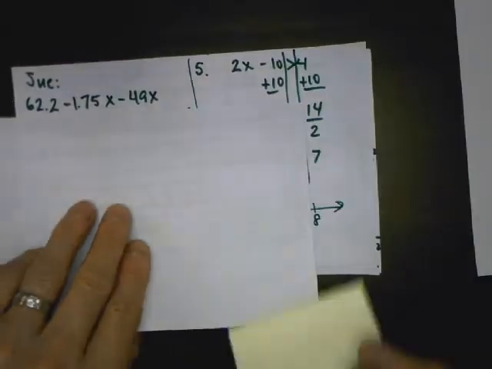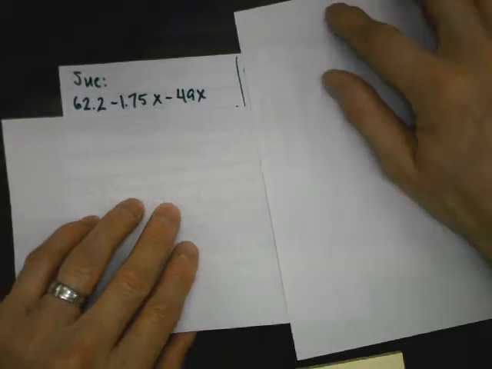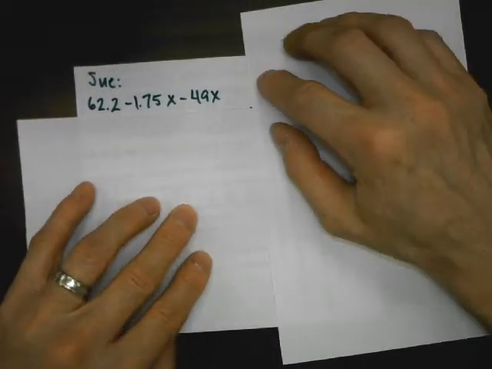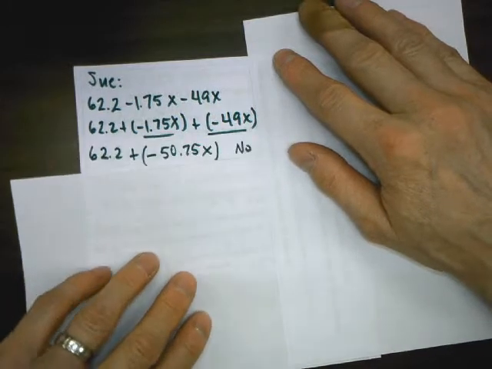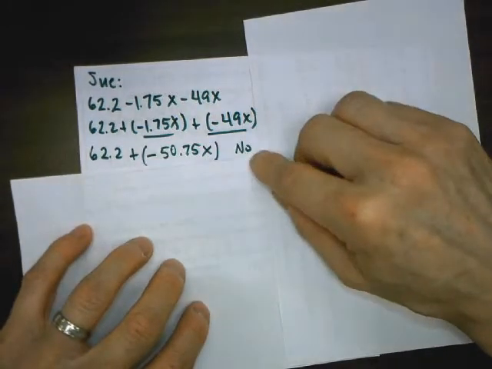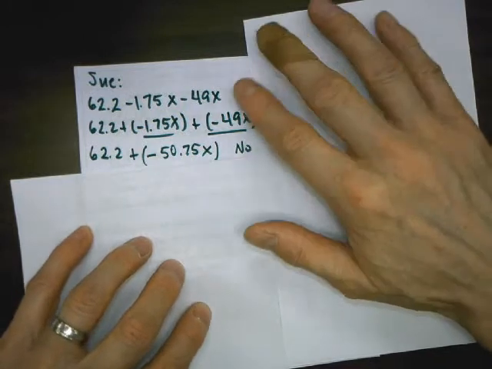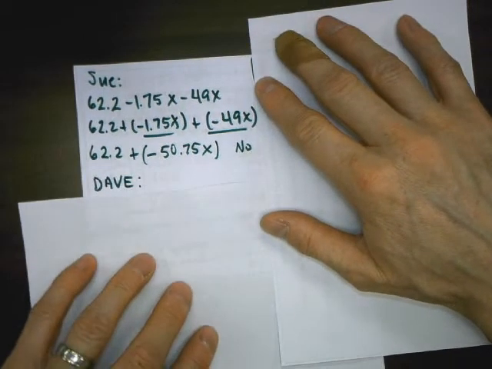Now we're going to check Sue. Sue wrote this expression, so we're going to simplify by doing the rule for subtraction and combining like terms, and I see that I don't get the exact same expression. So I'm not going to choose that, say that that was the same.